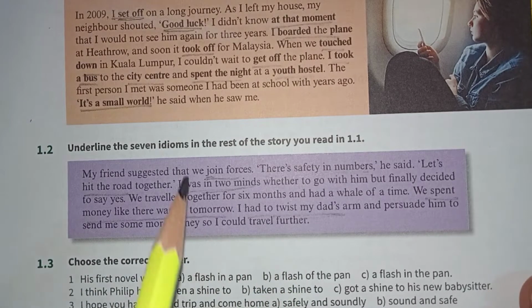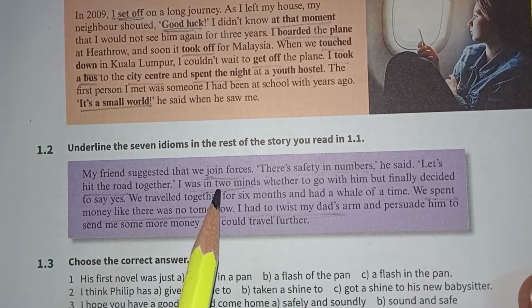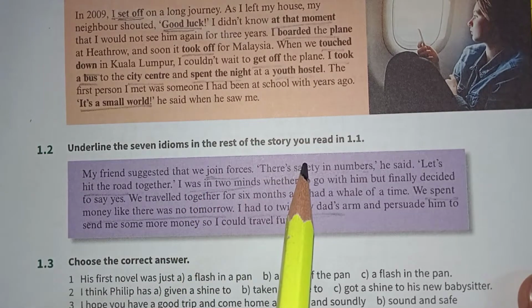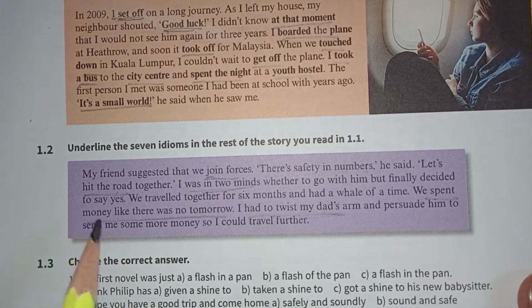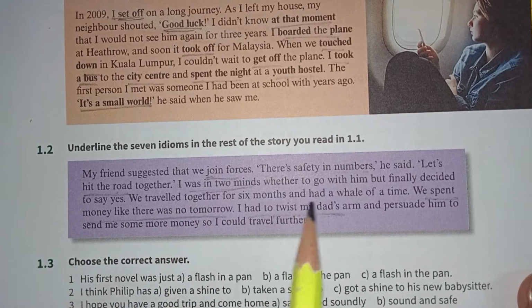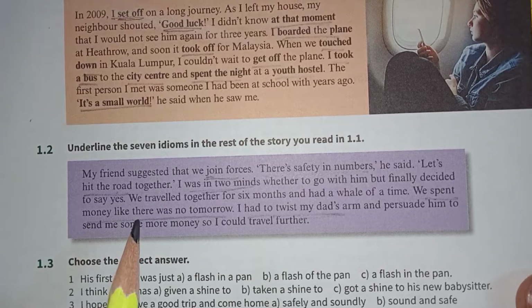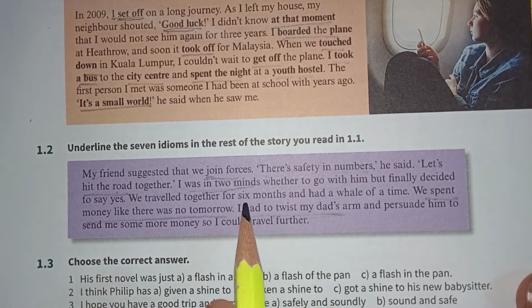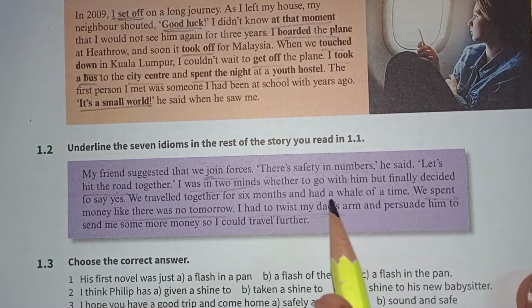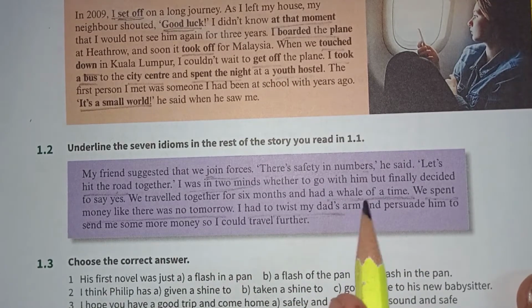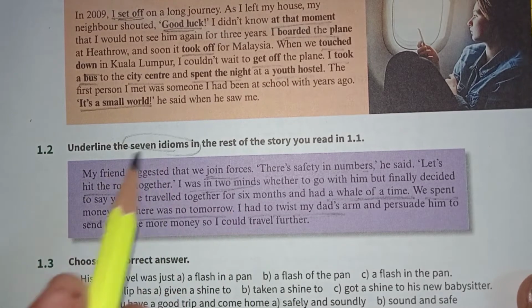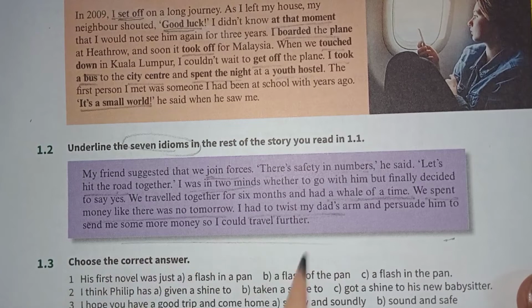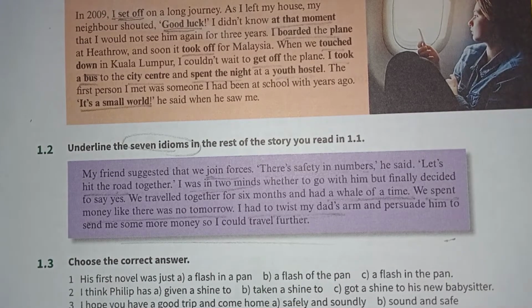Now we'll count how many idioms we have found out of 7. 1, 2, 3, 4. Here we have 5, 6, and here we have another one. We traveled together for 6 months and had a whale of a time. This is the 5th and 6th. I had to twist my dad's arm. So we have found all 7 idioms in this short story. We have done this part of the exercise of unit number 1.